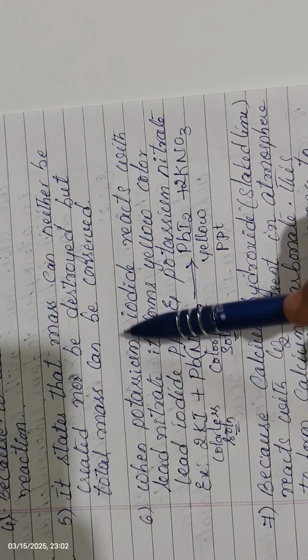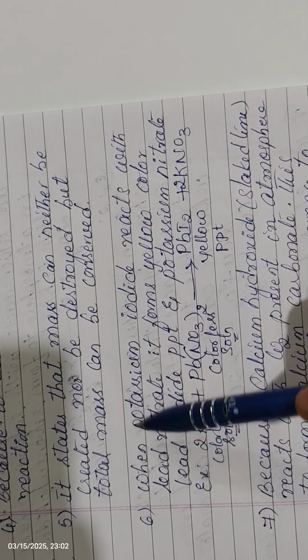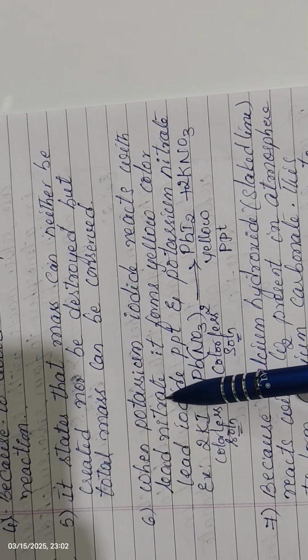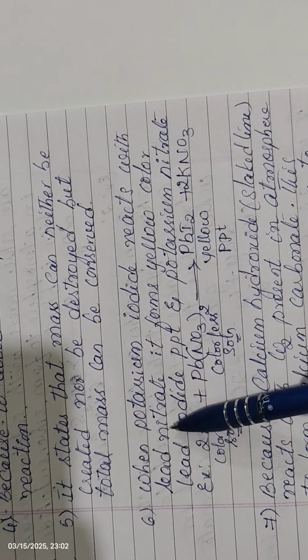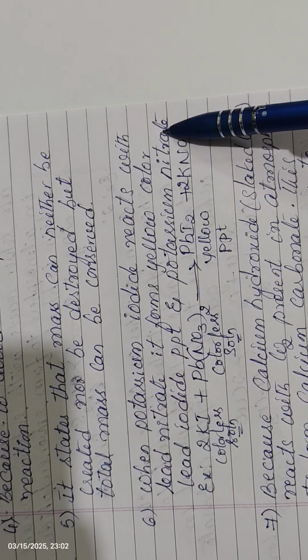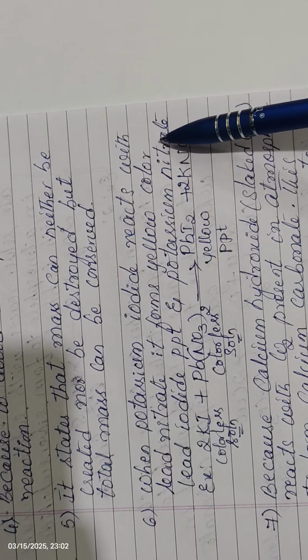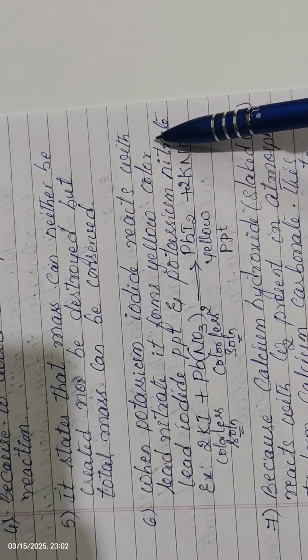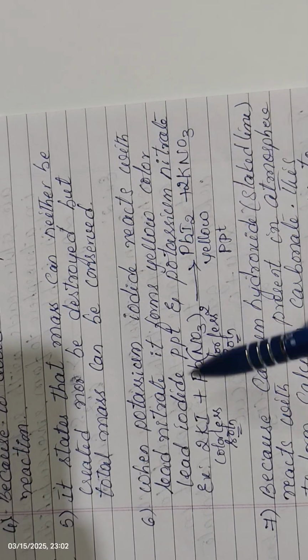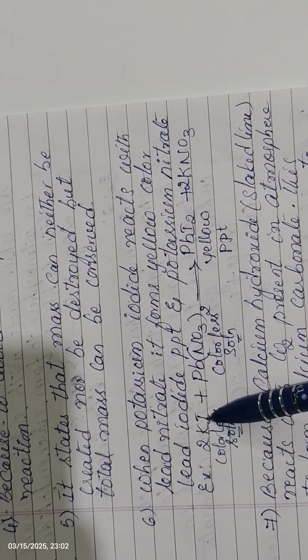Example, we are going to take potassium iodide. When potassium iodide reacts with lead nitrate, it forms a yellow colored lead iodide precipitate and potassium nitrate. To represent the change of color, here we have taken potassium iodide, 2KI.